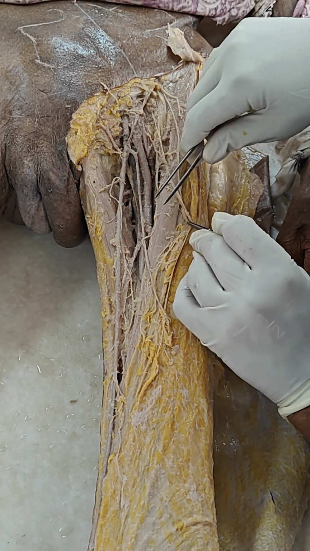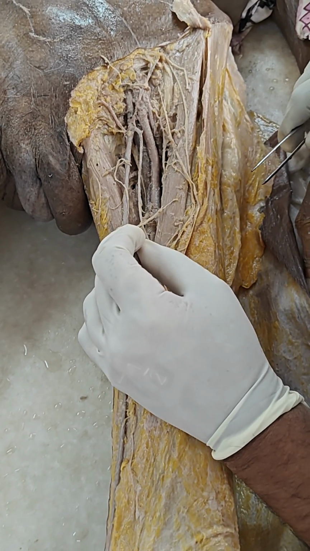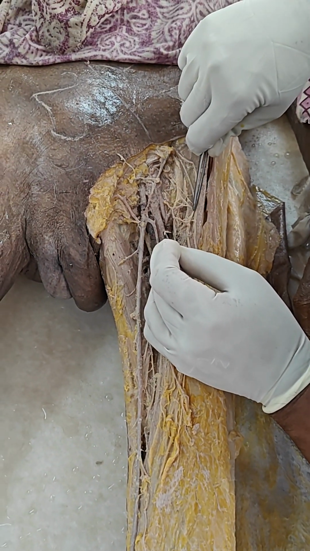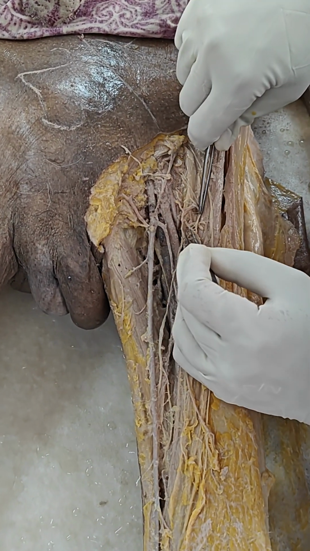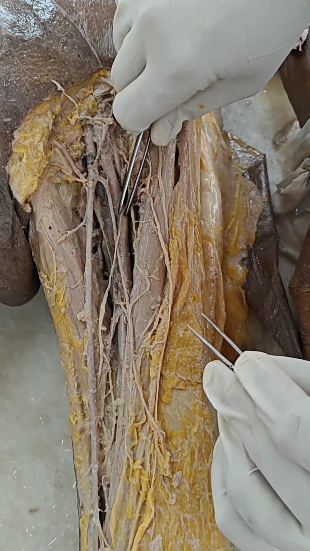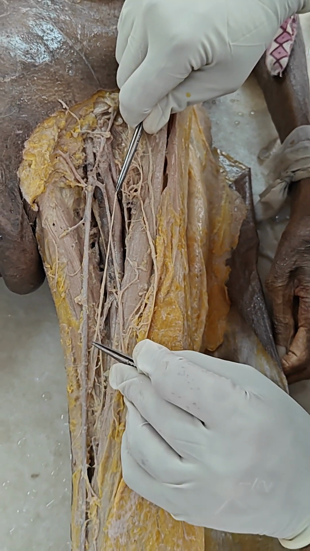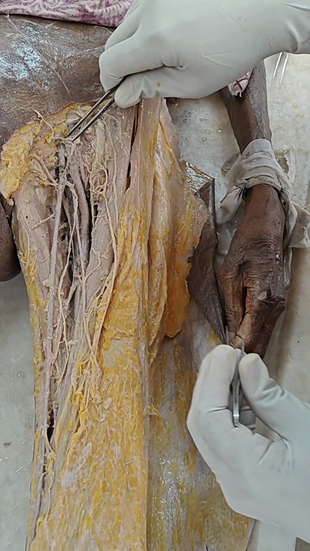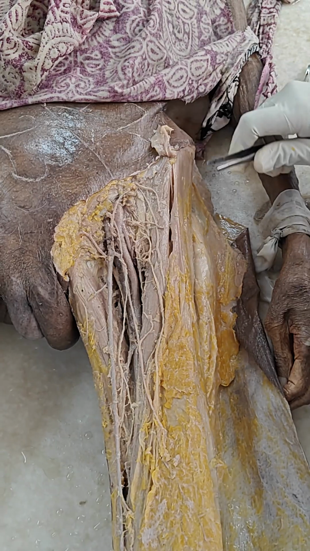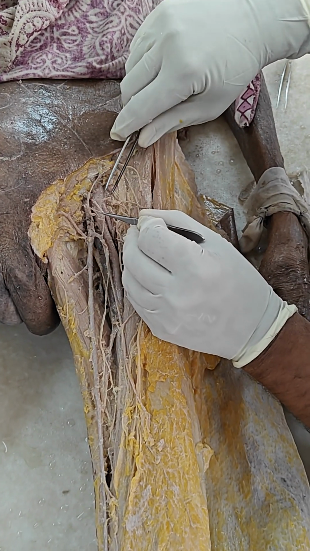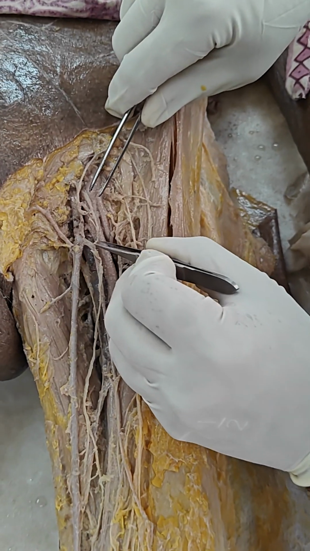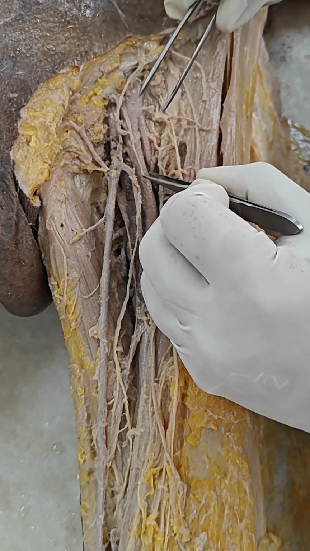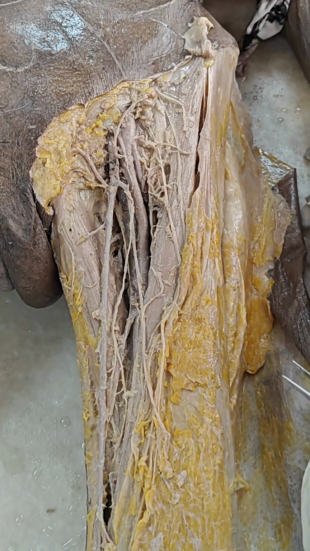And the third one is the medial cutaneous nerve of the thigh. Here you can see the medial cutaneous nerve of the thigh. This nerve is slightly broken here. This medial cutaneous nerve innervates the medial side of the front of the thigh. Here you can see this nerve, the genitofemoral nerve, which is over the femoral artery, and the femoral branch of the genitofemoral nerve supplies the skin over the femoral triangle.